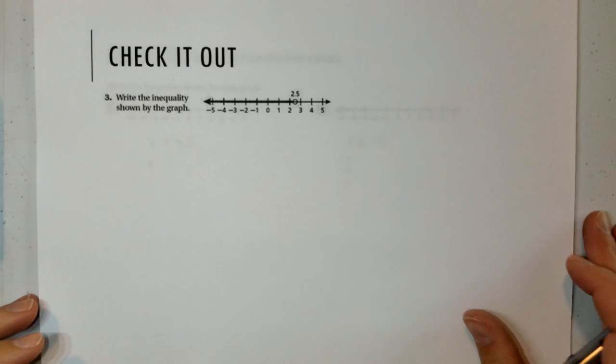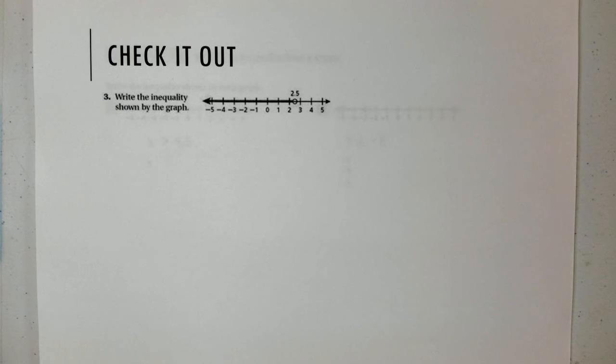All right. There is a check it out problem for you to try. So go ahead, pause the video, write the inequality shown by the graph, and then resume when you're ready to check your answer.